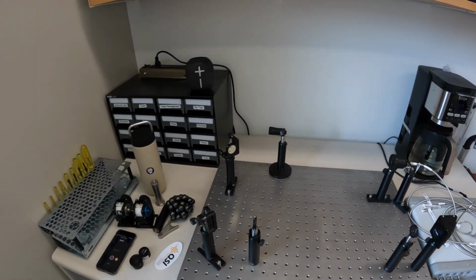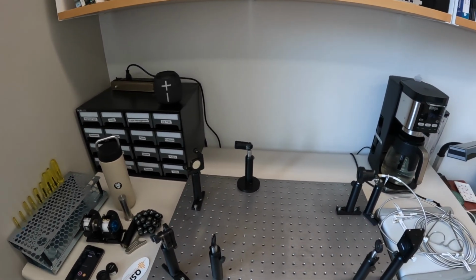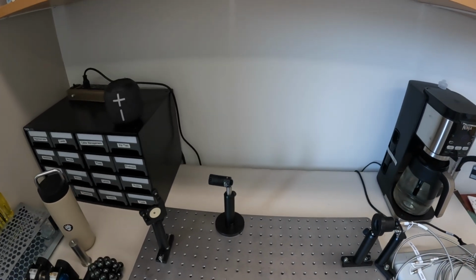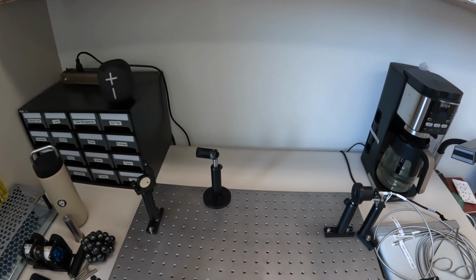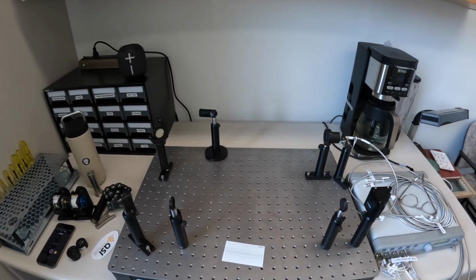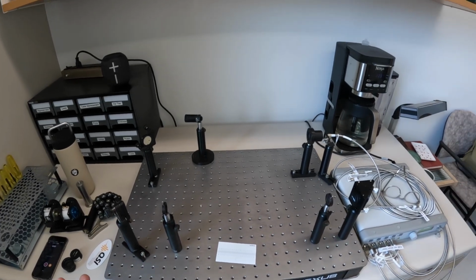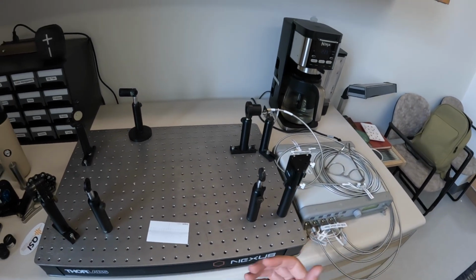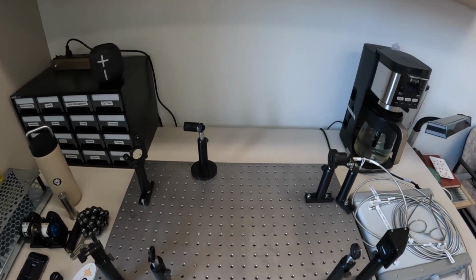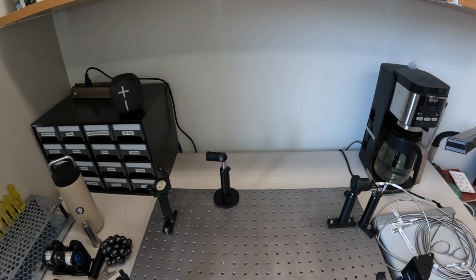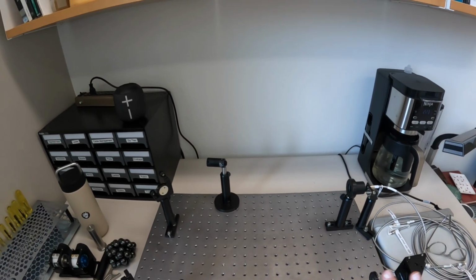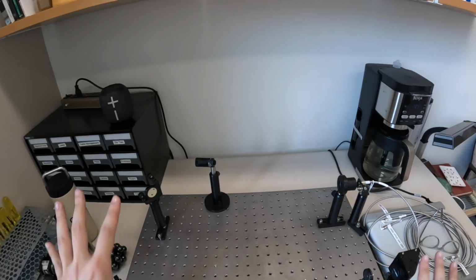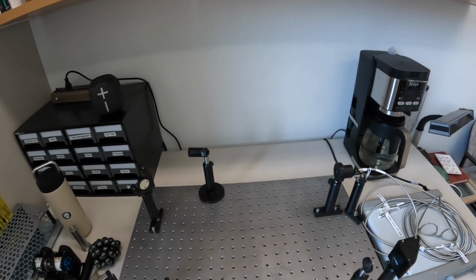So the first thing I want to talk about is the two types of alignment that I think are relevant. And those really break down into absolute alignment and relative alignment, right? Absolute alignment would be, I have a beam and I need it to be in an exact position in space, regardless of what relative optics are around it.